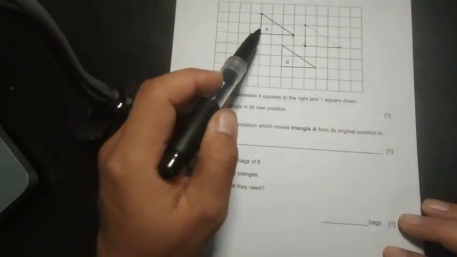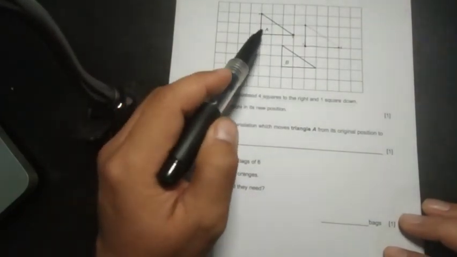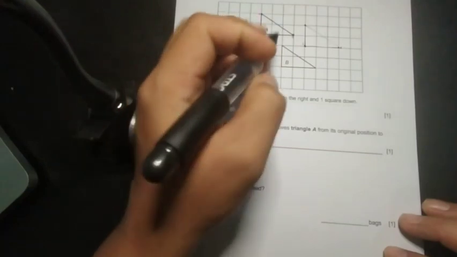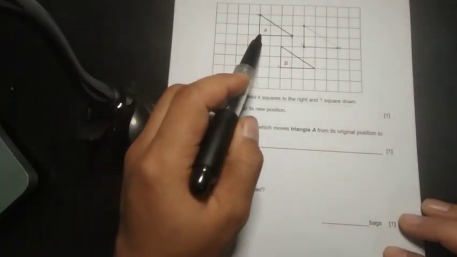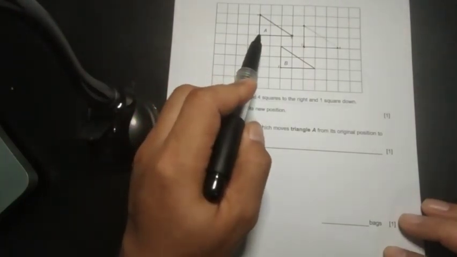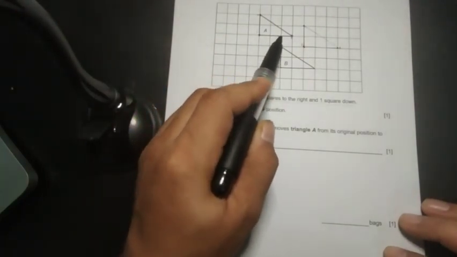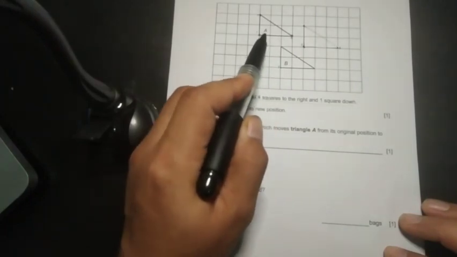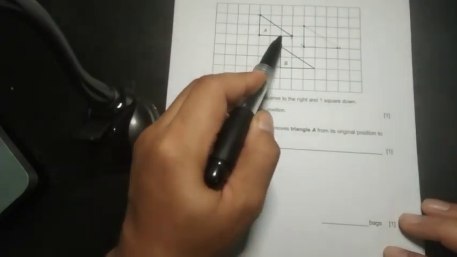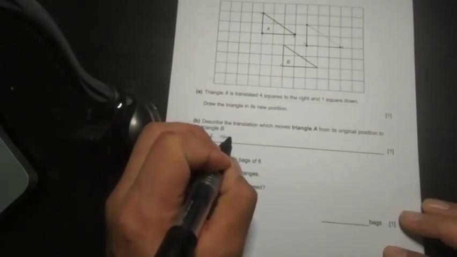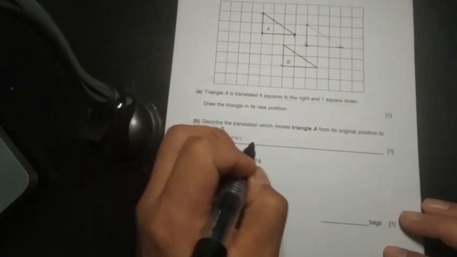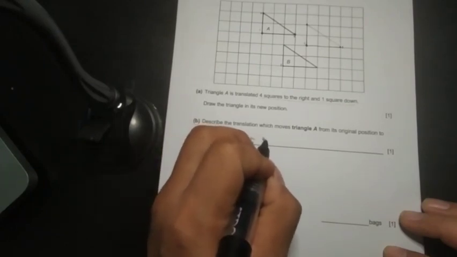So just like this, we're going to count how this vertex 1 reached this spot. So let's try to count. If I'm going to count it, this is going to be 1, 2. So that means 2 squares going to the right. So I'm going to write it: 2 squares to the right.